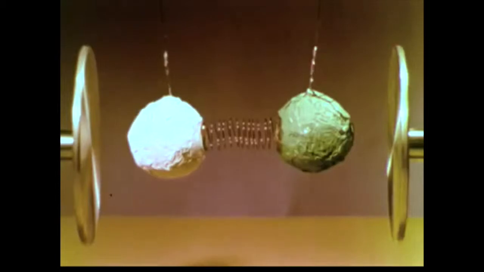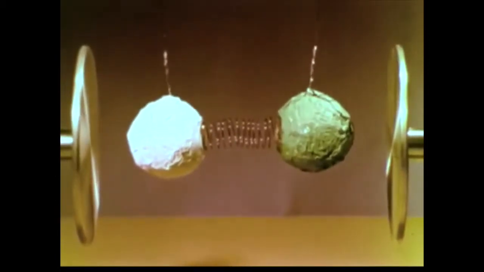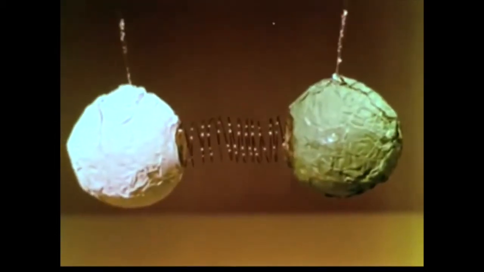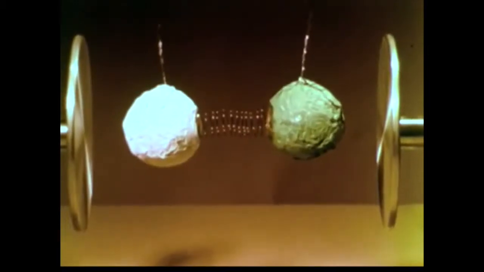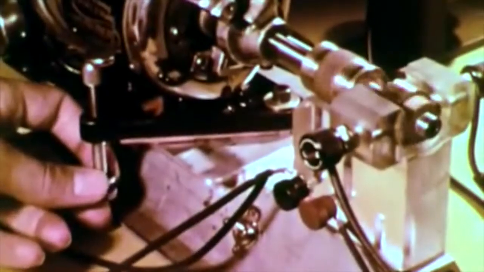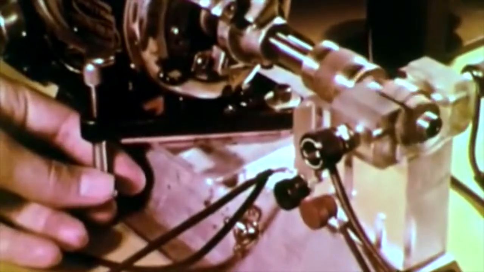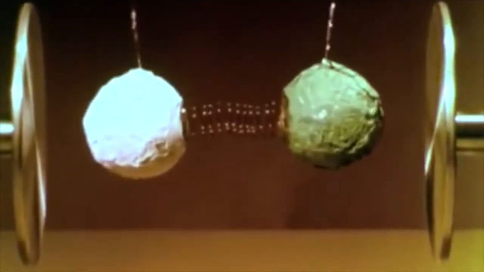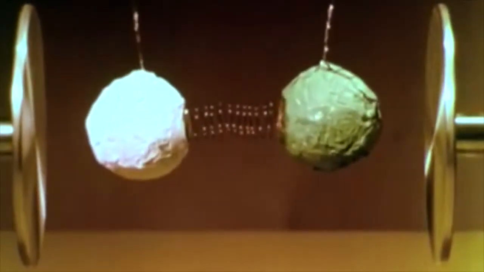At first, there is no interaction between the field and the two charged spheres, but when we reach a certain frequency, which corresponds with the characteristic frequency of our mechanical model, we see that the model begins to vibrate. But if we increase the frequency still more so that we exceed the characteristic frequency of the system, we find that again there is no interaction. The energy of the wave is not absorbed.